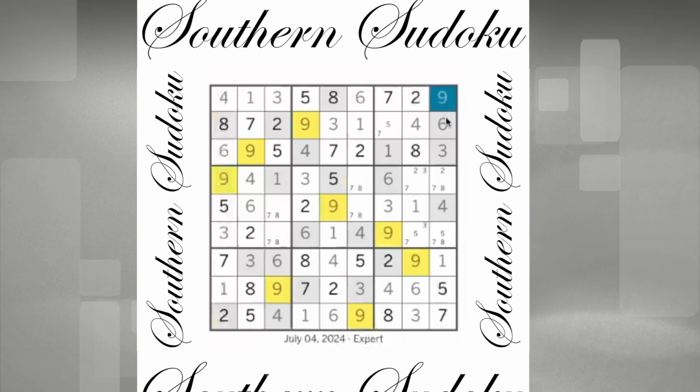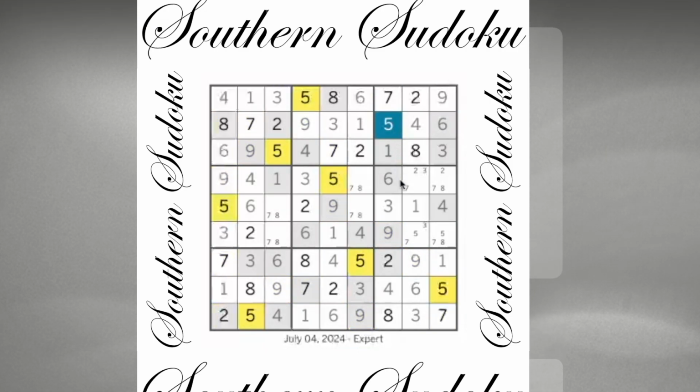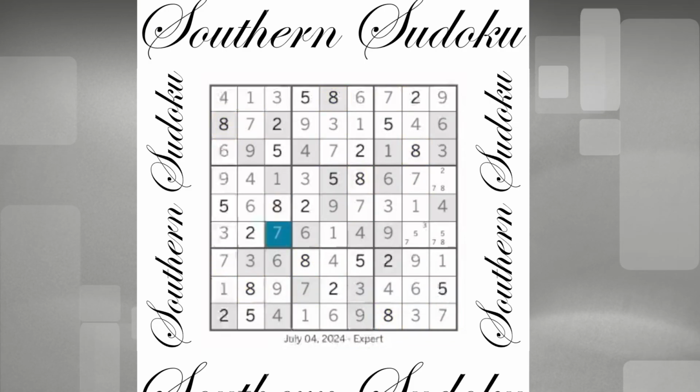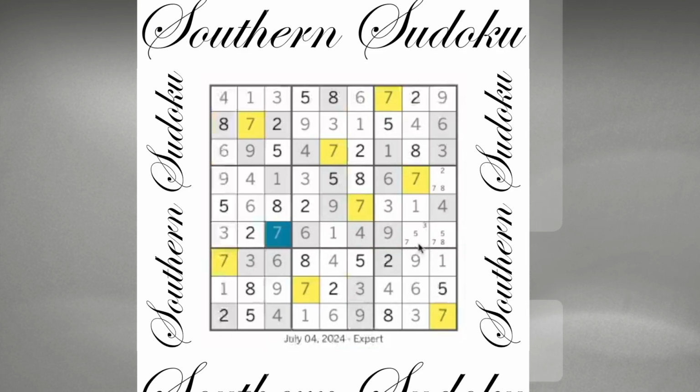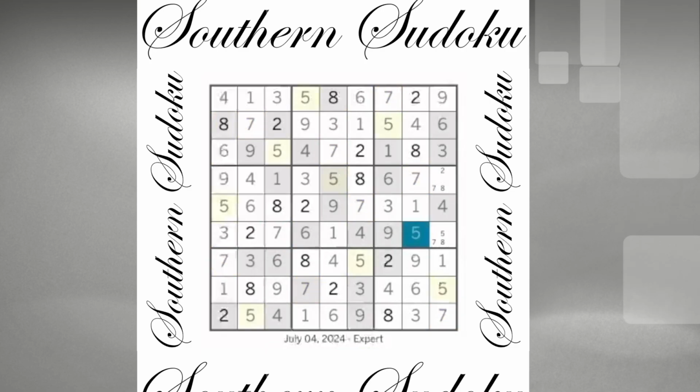That's a 7, so that one's the 5. We already have a 2 and a 3 in that line, so that's a 7. Which makes that the 8, and that's a 7. That's an 8, and that's a 7. So that one's a 5, and that one's an 8.